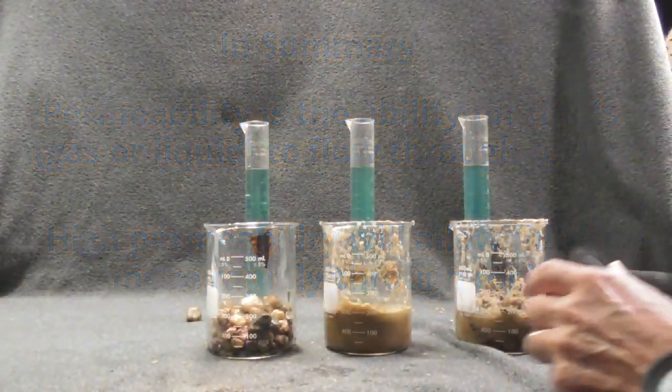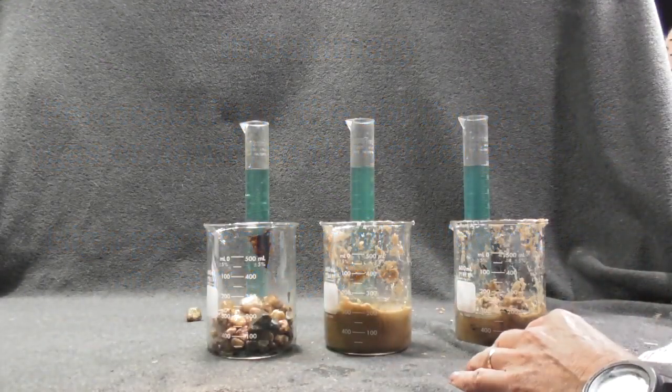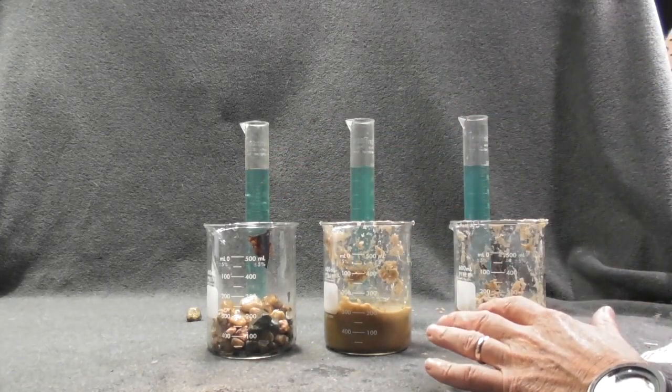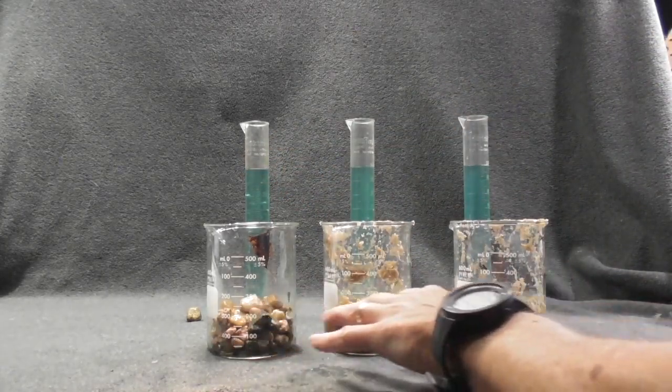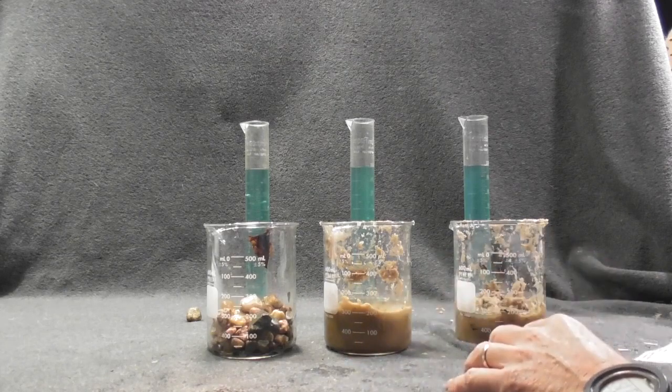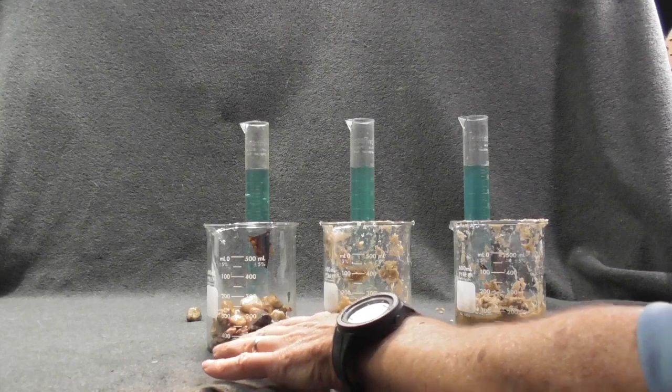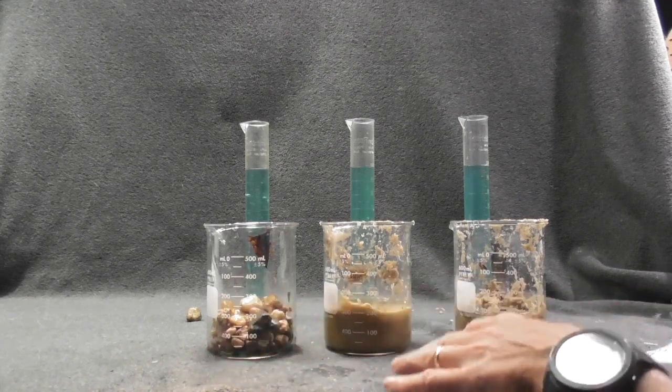Take a look at the porosity. I have the same material, and what I'm going to do is pour liquid into them and see how much I can pour in before it's completely saturated. Porosity is a measure basically of the amount of empty spaces you have.